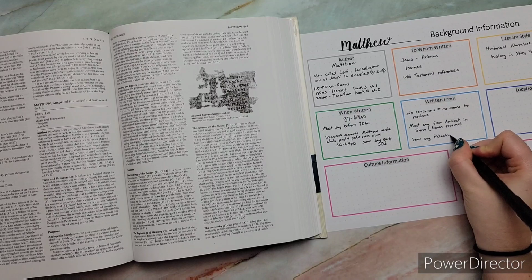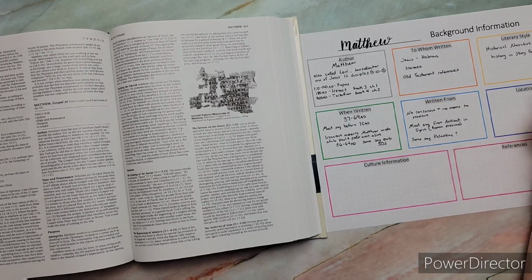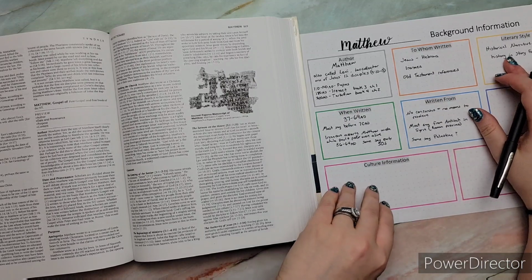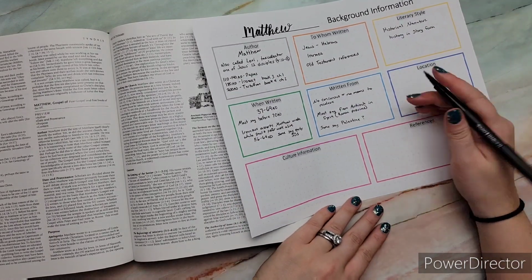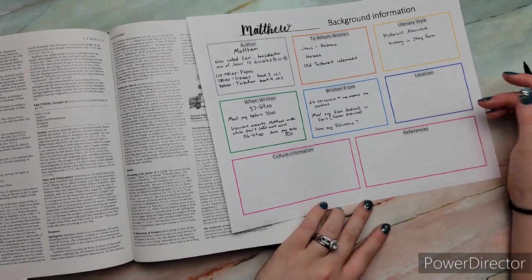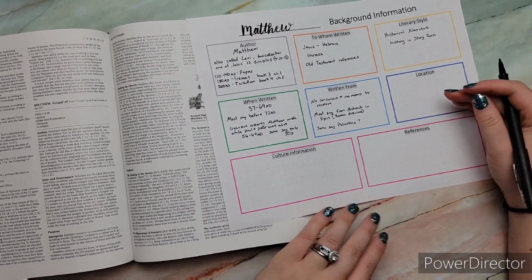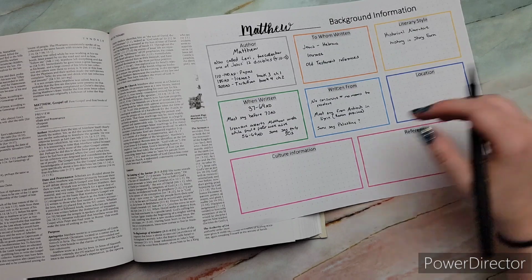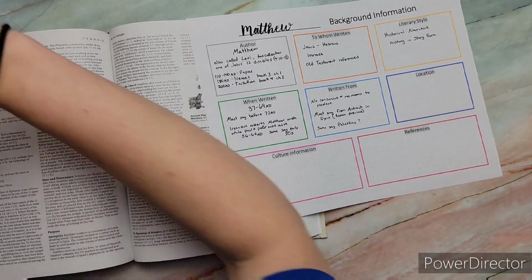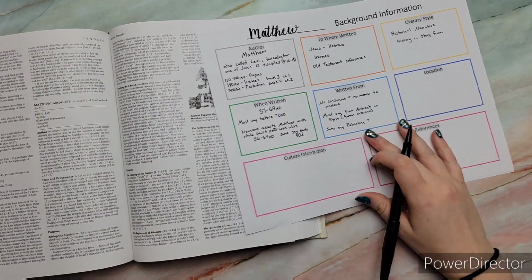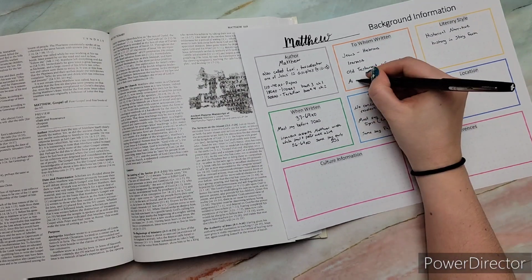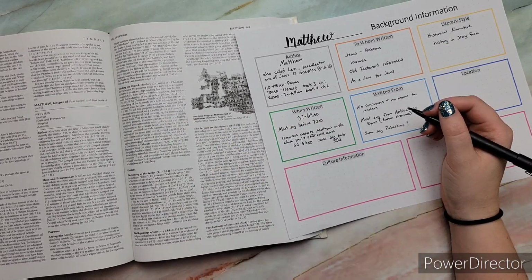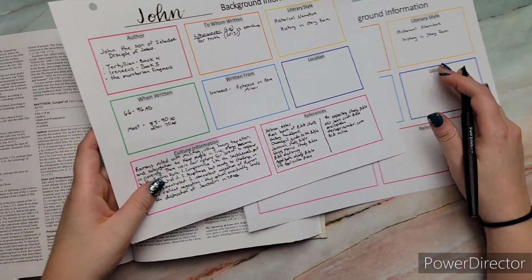Now, we do have cultural information and then references. I left references blank because my references are growing, and I don't want to have to duplicate myself so many times. If you saw my John background information, my John introduction video, you saw all the different references that I used. I used my study Bibles, Bible dictionaries, free online resources, and things like that.